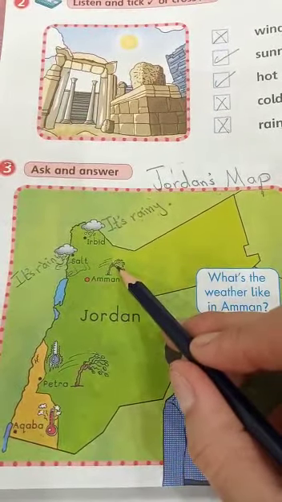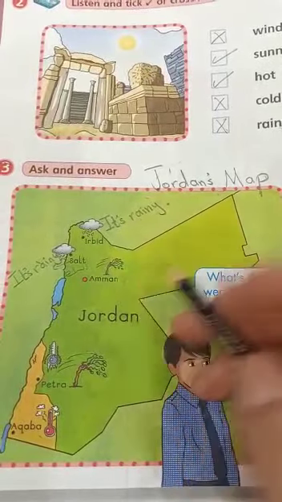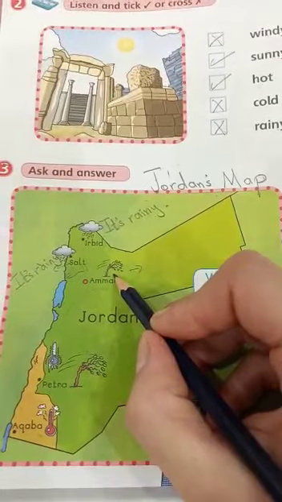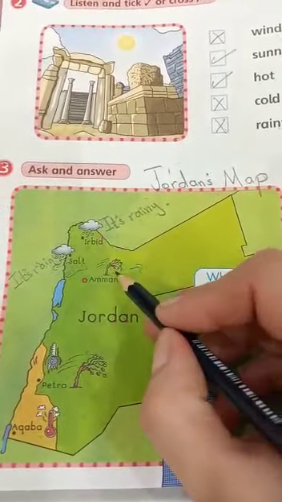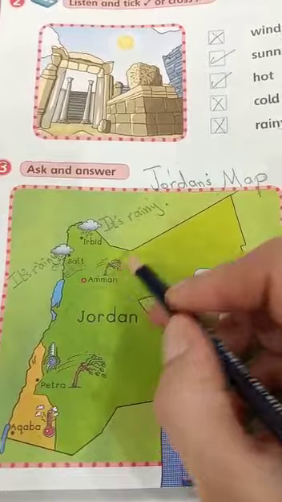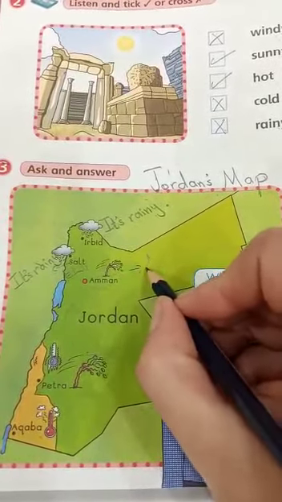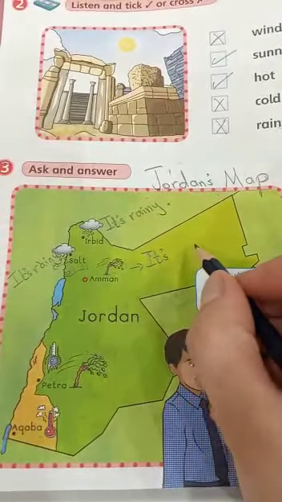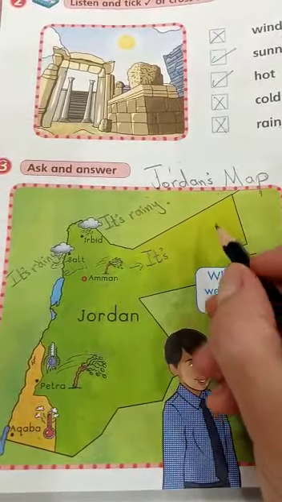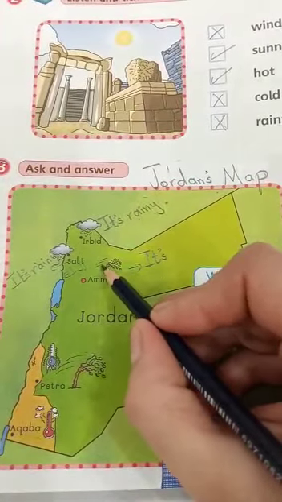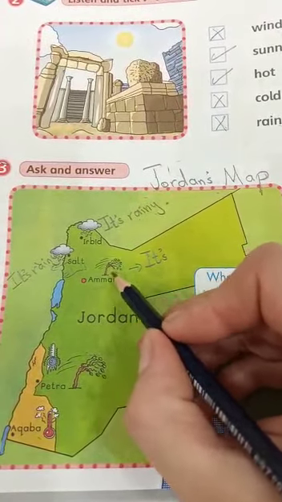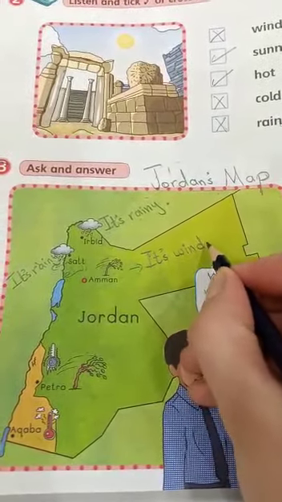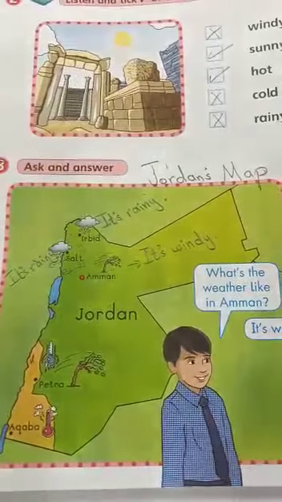Now, what's the weather like in Amman? Look at this tree. Is it hot? No, it isn't. Is it rainy? No, it isn't. Is it sunny? No, it isn't. It's windy. What did we say, third grade? What's the meaning of windy? Windy means there are light winds. So it's windy. It isn't hot.